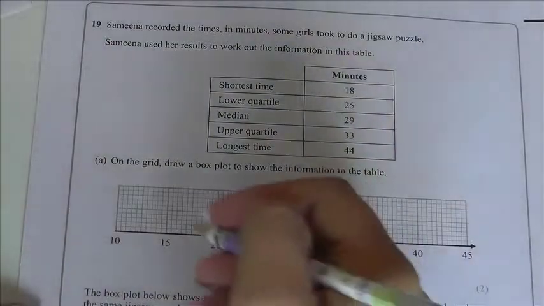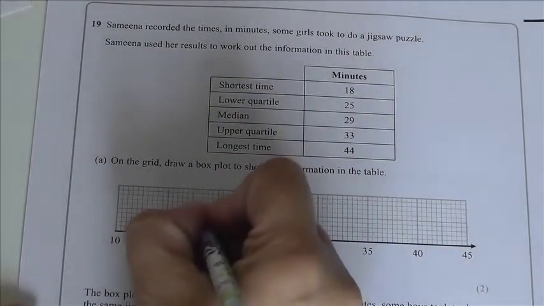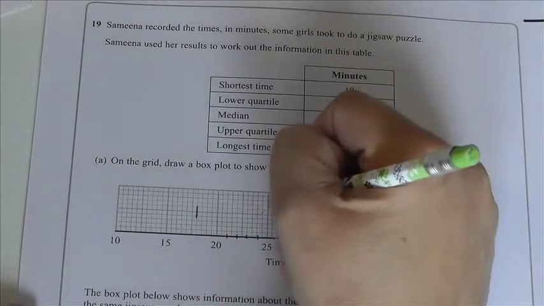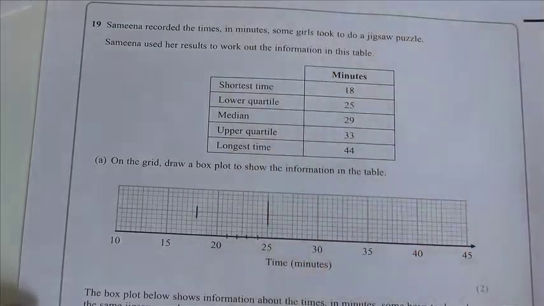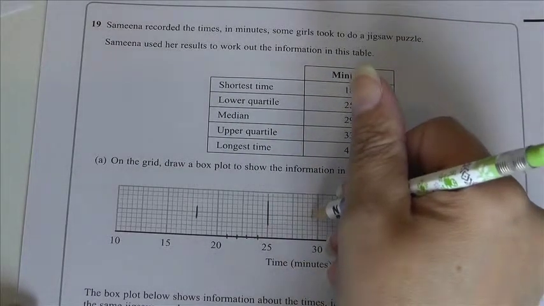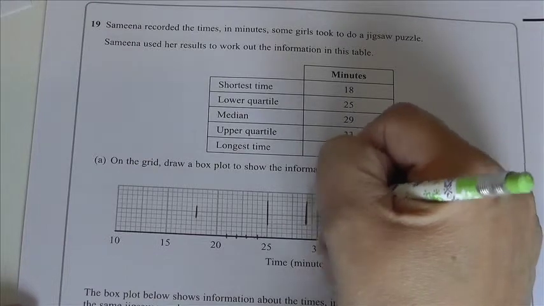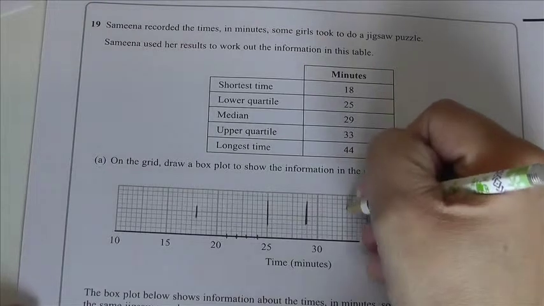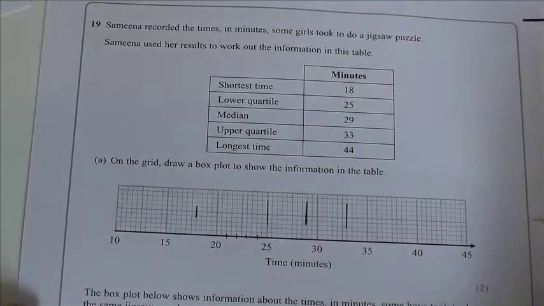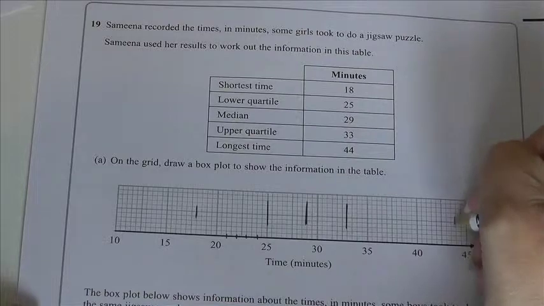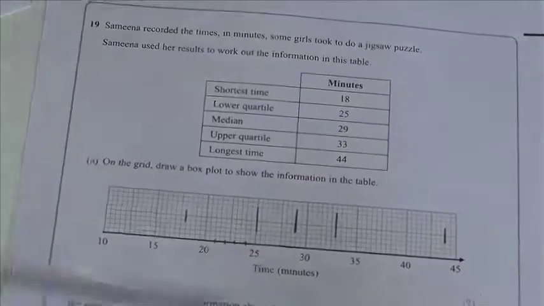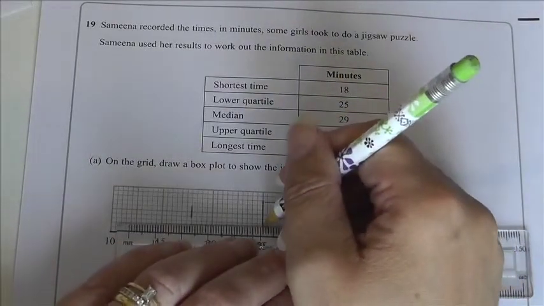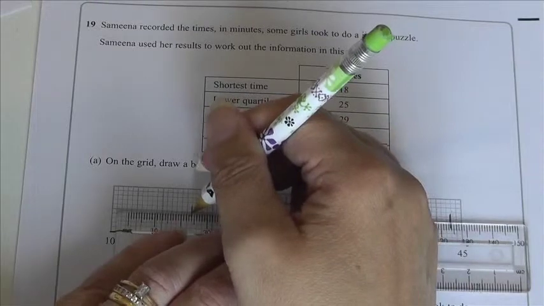So the shortest time is 18 minutes, so I need to count up 6 squares. That's where my bottom whisker will go. The lower quartile is at 25. The median is at 29, so I need to count 2 squares in. The upper quartile was at 33, so again that's going to look like 6 squares in. And the highest value at 44, which will be 1 square in from the end. You then just needed to make your box and draw the lines out for your whiskers.